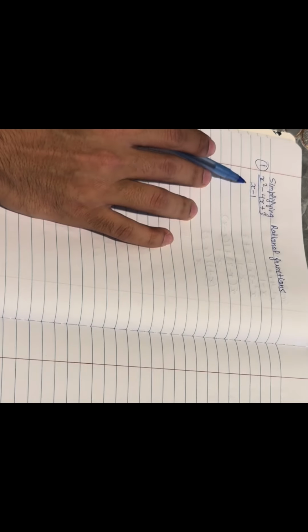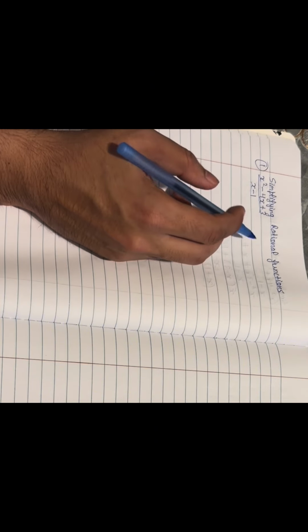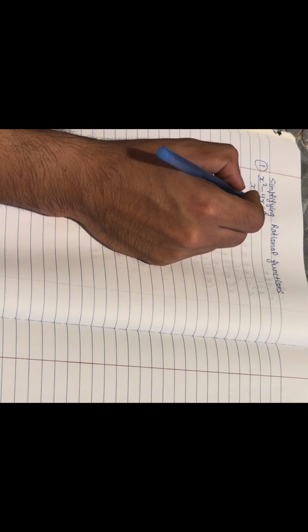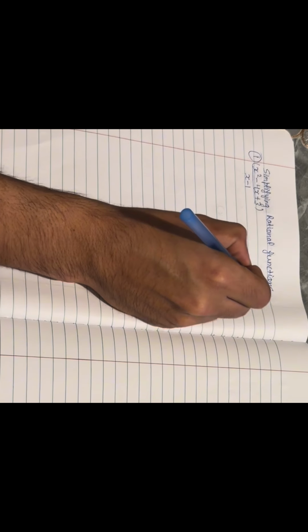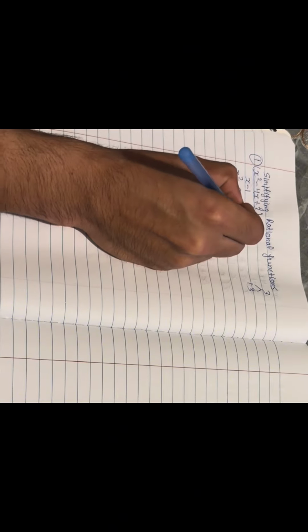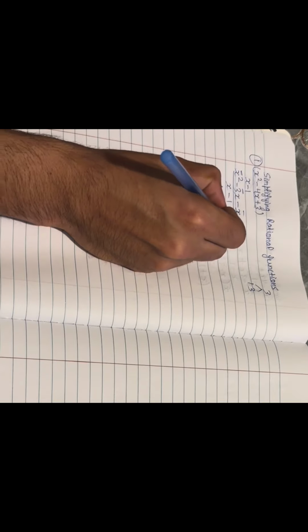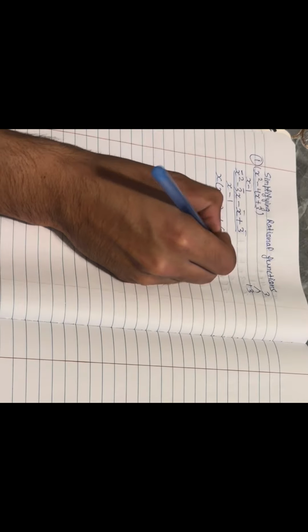Okay, so here we have a problem which deals with simplifying rational functions. We'll try to simplify it as much as possible. The numerator is given in factorial form, so we'll try to factor. The factors of 3 will be 1 and 3, which we'll write here. X squared minus 3x minus x plus 3 over x minus 1. From here, we take x out, x minus 3. From here we can take minus 1 out, and inside parentheses it will be x minus 3.